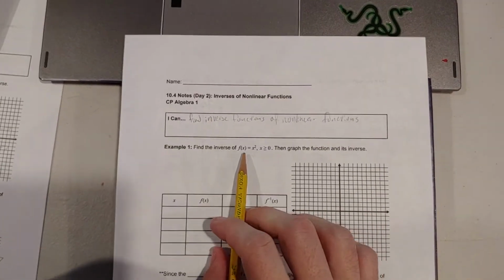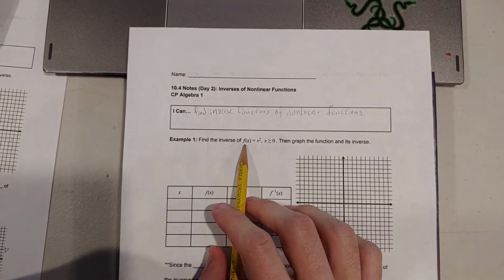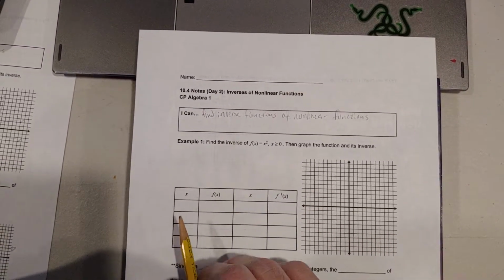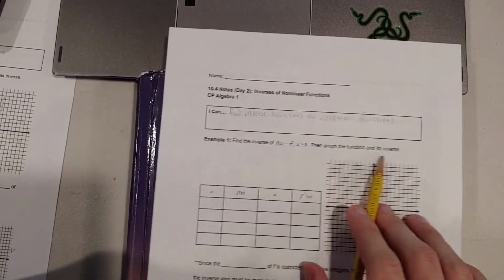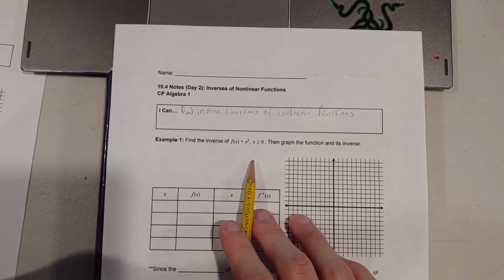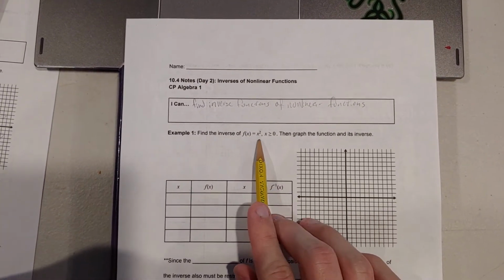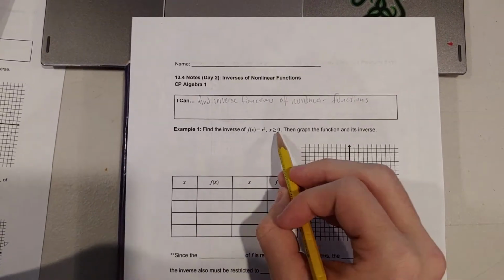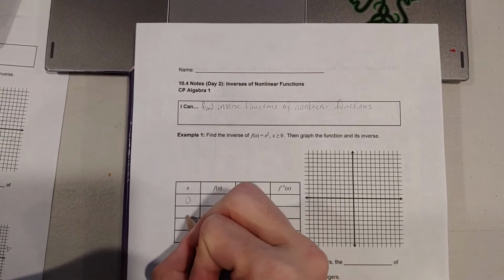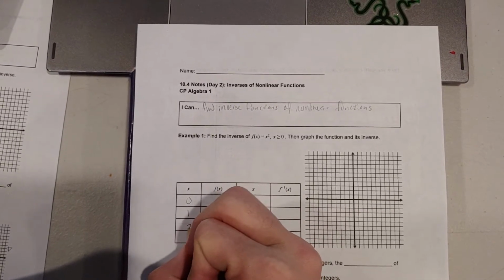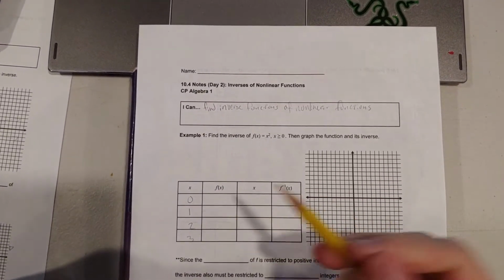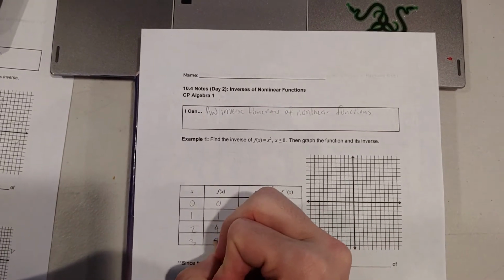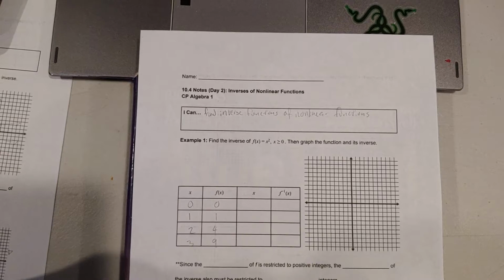Find the inverse of f of x equals x squared when x is greater than or equal to 0. Then graph the function and its inverse. I'm going to find some values to plug in for x. Because we have to be 0 or greater, I'm going to use 0, 1, 2, 3, and square all of those, so 0, 1, 4, and 9.